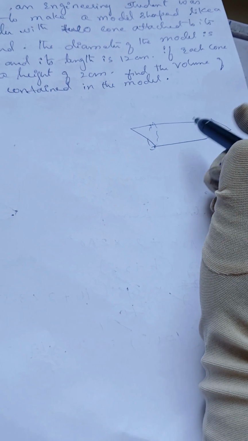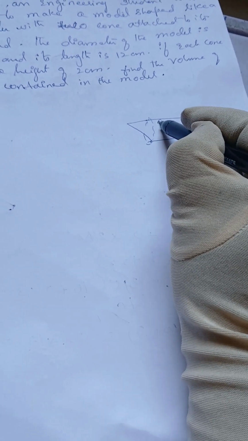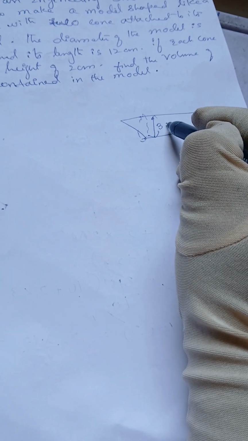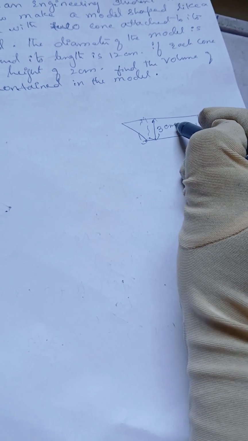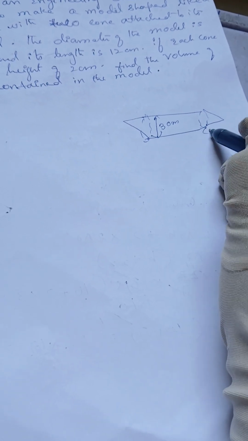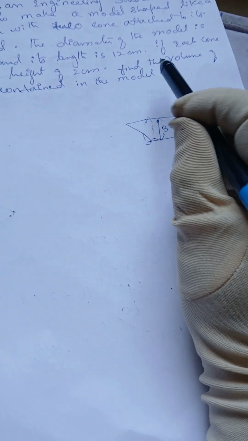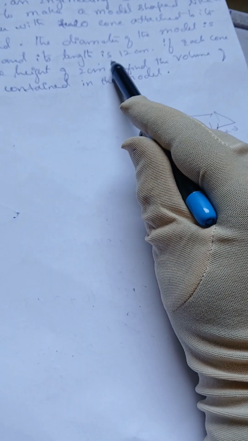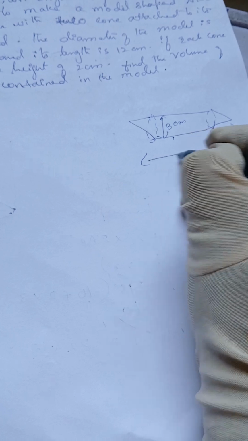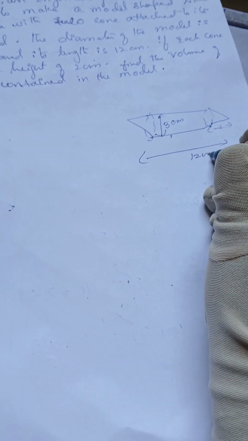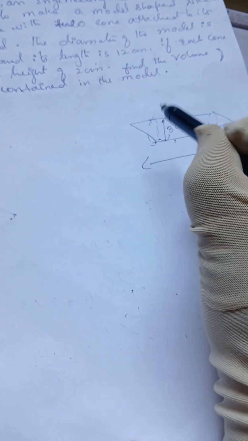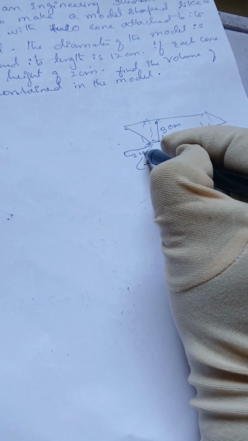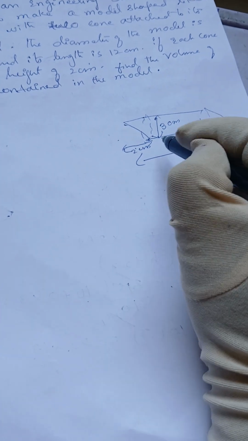These are 2 cones attached to the cylinder. This is 3 centimeters, this is 2 centimeters. And the diameter of the model is 3 centimeters and the length is 12 centimeters. This overall model length is 12 centimeters. Each cone is of height 2 centimeters. On this side, 2 centimeters, and on this side too.